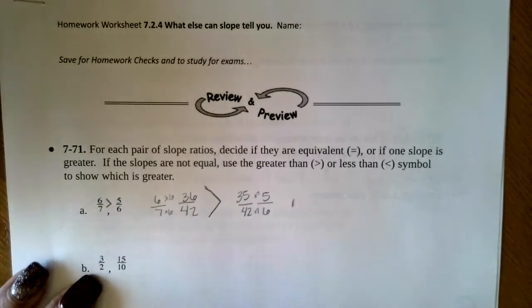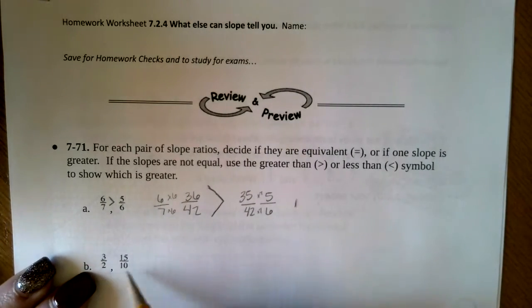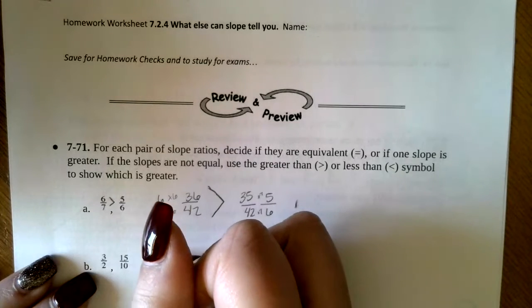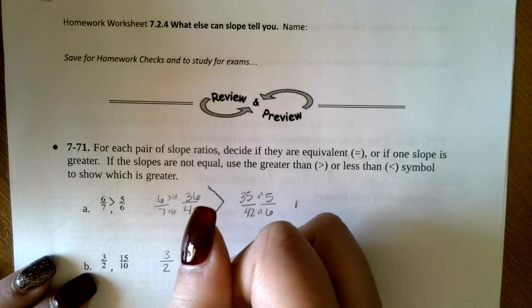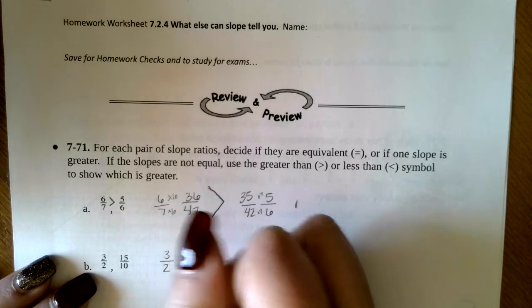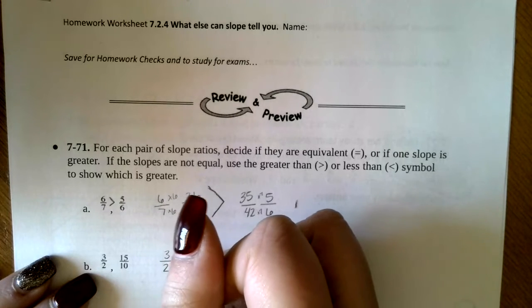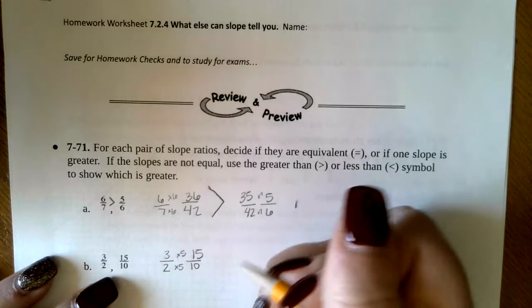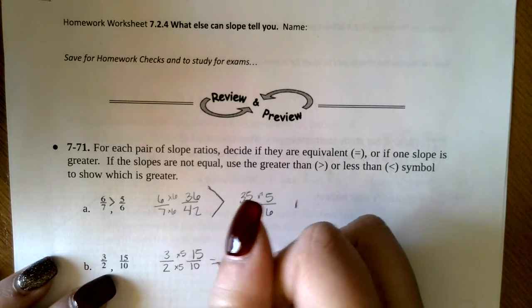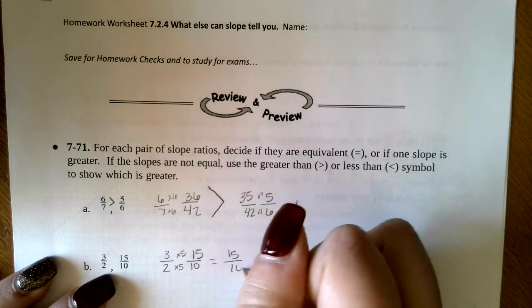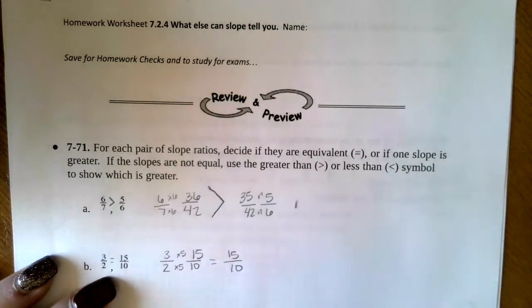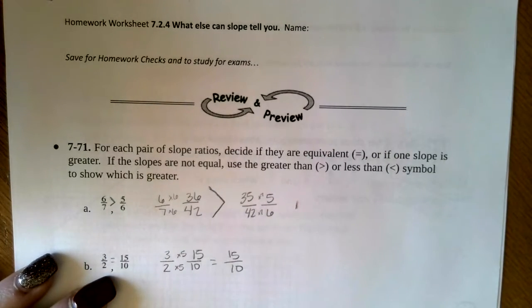Okay, next one. This one works out well because 2 goes into 10 nicely, so we only have to convert one fraction. This 3/2. Converting it into 10, we have to multiply by 5, so we have to do that on the top as well, which would be 15. And then I can compare them, and actually they end up being equal, which is kind of nice. So these two fractions would be equal to each other.